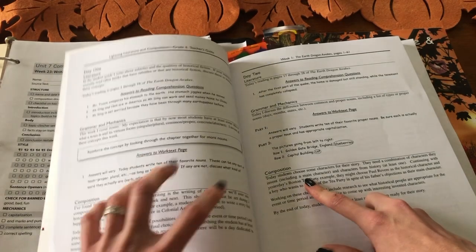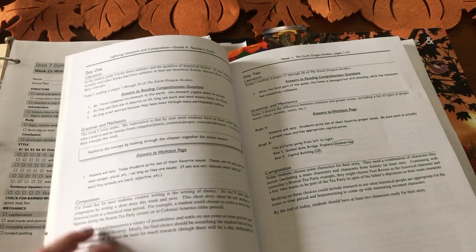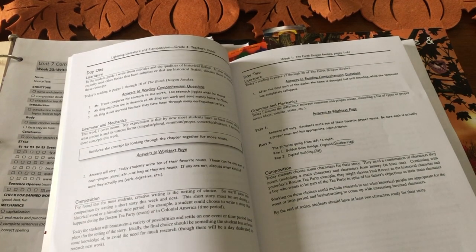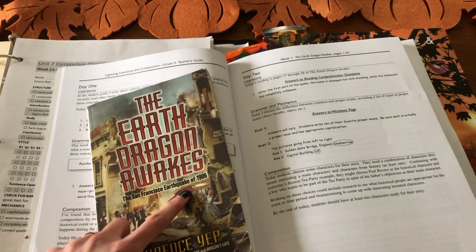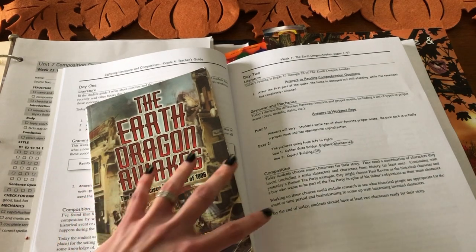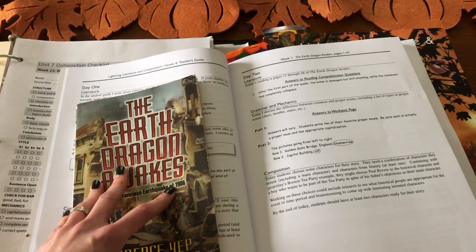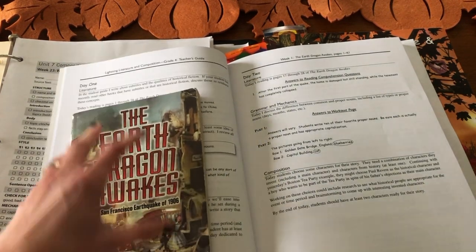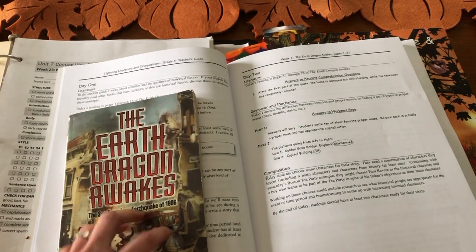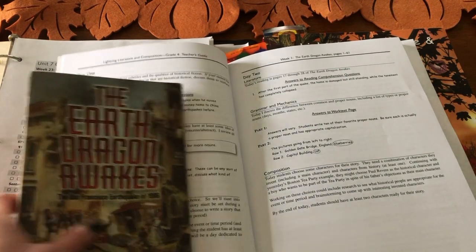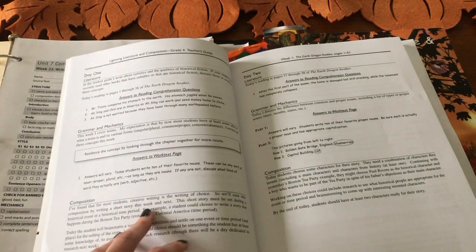Most of the time in Lightning Literature, at least the last 2 years we've done it, it starts with brainstorming, coming up with a topic. So for the first reading she did was from this book, The Earth Dragon Awakes, the San Francisco Earthquake of 1906. Now, her assignment for this week, and I believe 2 weeks, she works on the writing assignment, is to write a historical fiction story. So obviously this is talking about an actual earthquake that took place, but the story itself is fictional. So her assignment this particular week was to make a historical fiction paper.